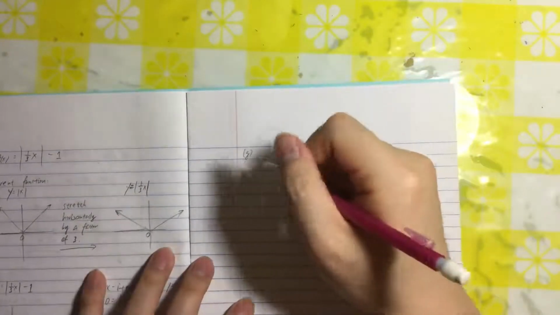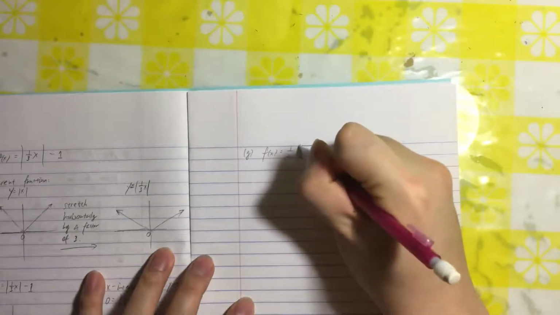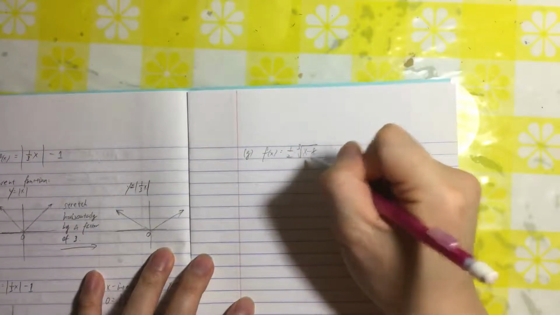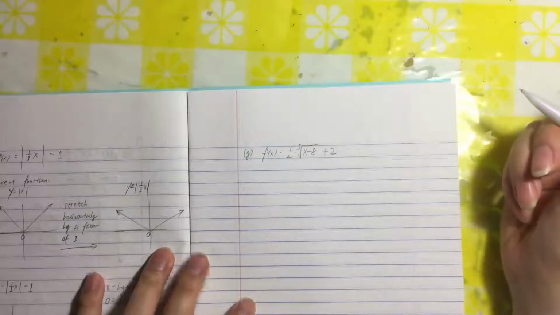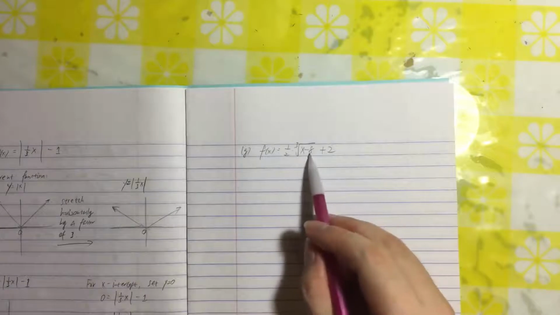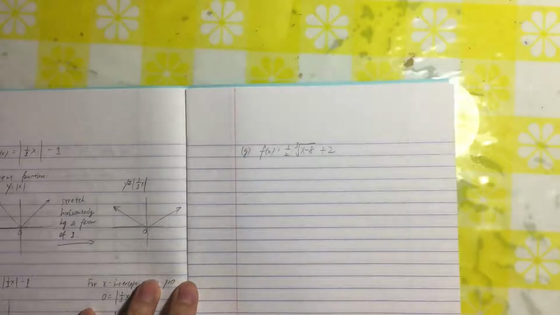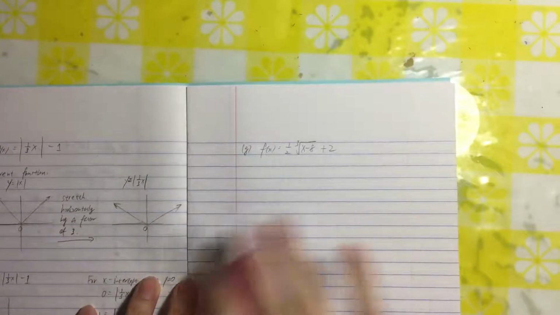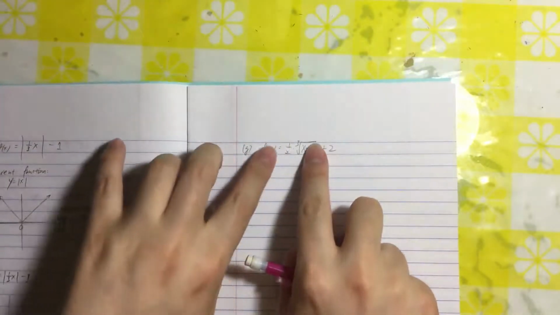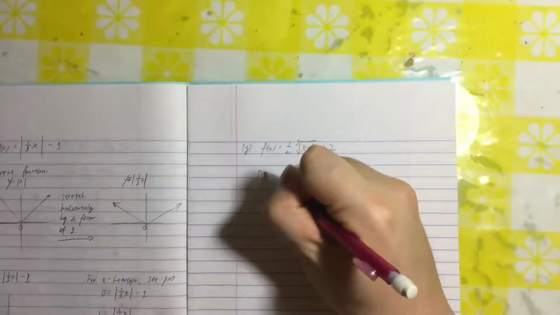Next, how do we graph the function f of x equals half times cube root of x minus a plus 2? In order to graph this function, let's choose the pattern function first. In general, when we choose the pattern function, drop all the numbers. If we drop 2, drop half, drop negative a, what's left is the cube root of x. So we choose the cube root of x as a pattern function.